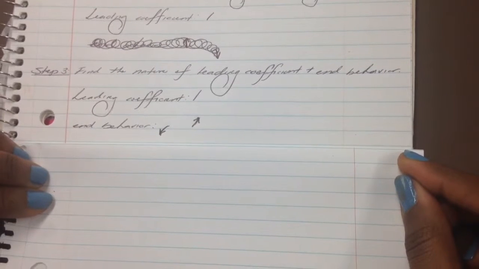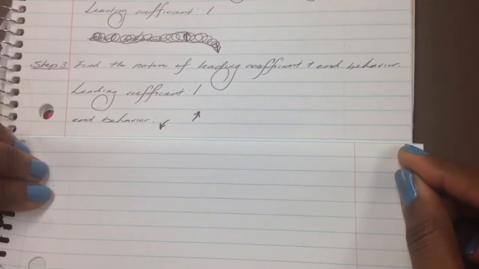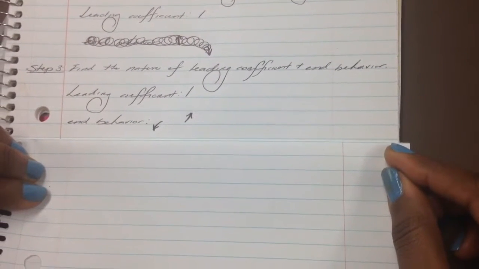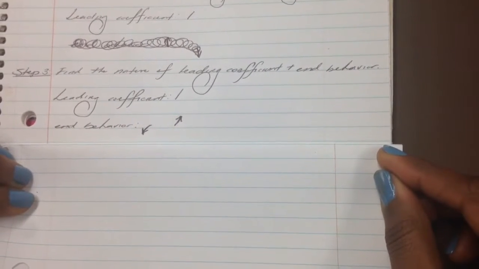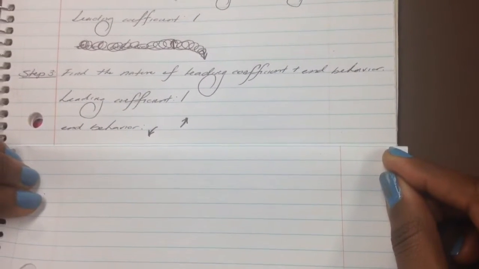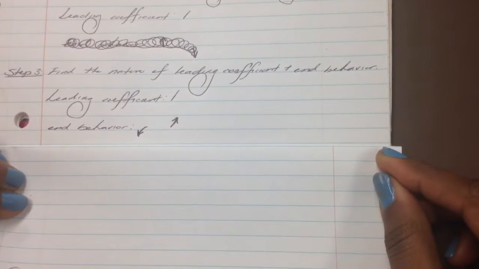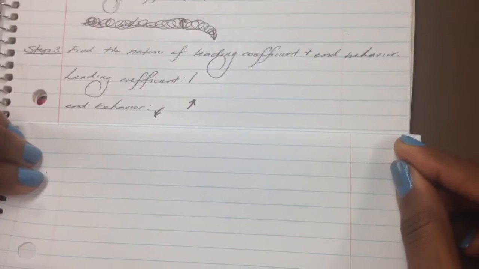If the odd degree polynomial has a positive leading coefficient, the left end will be facing downwards and the right end will be facing upwards, and the opposite is true with a negative leading coefficient. In the case of an even degree polynomial with a positive leading coefficient, both ends will be facing up, and with a negative, both ends will be facing down.